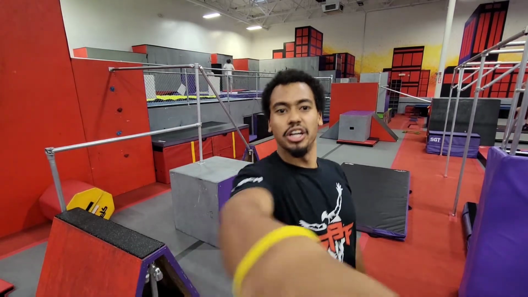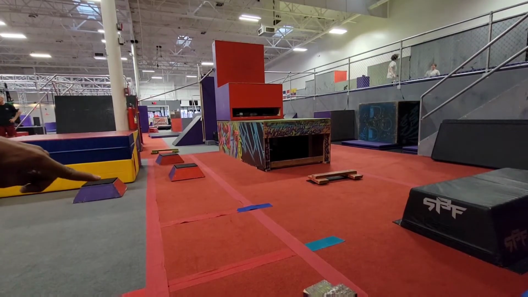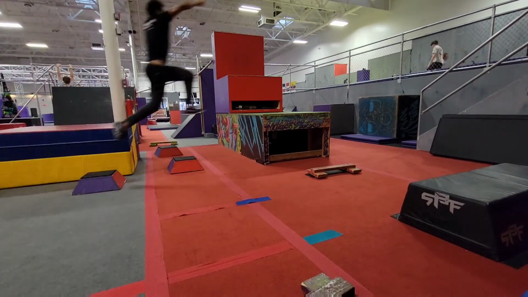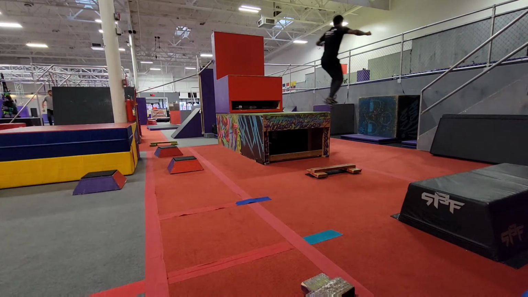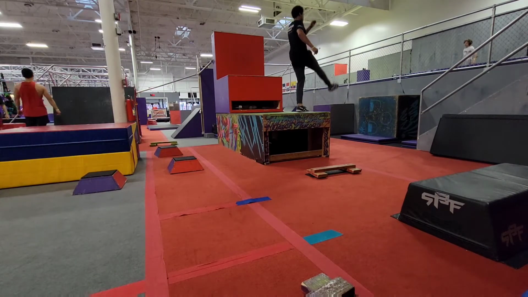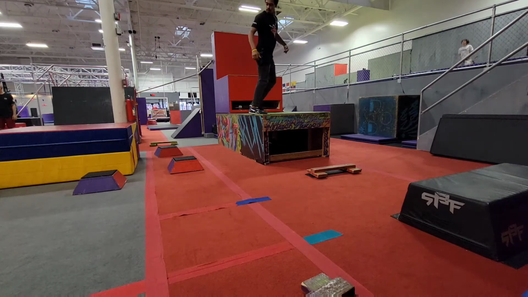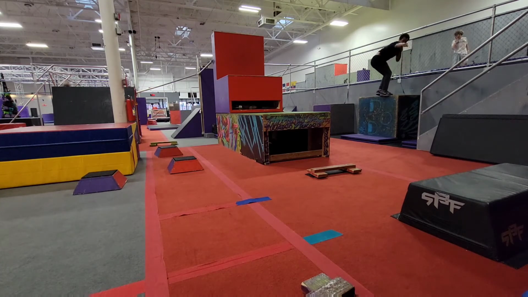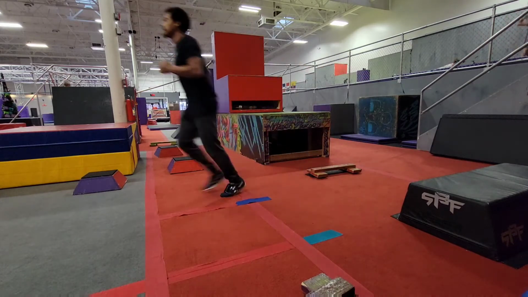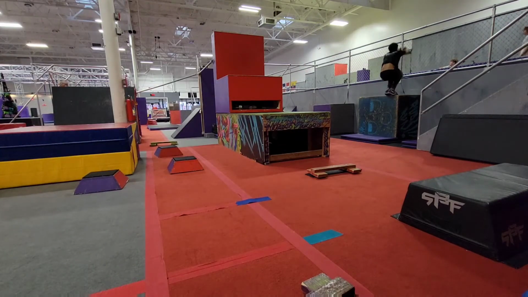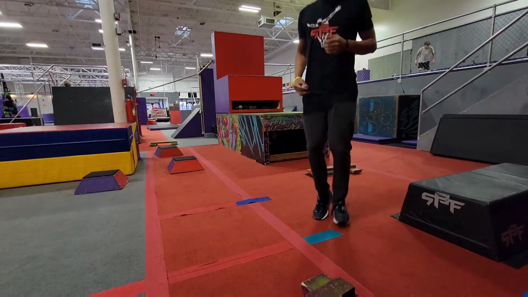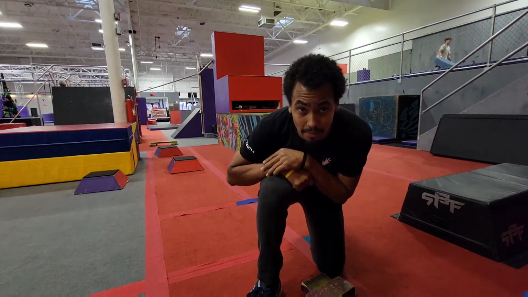All right, let's head to something a little bit bigger. We're gonna come in, stride, pre, stride, pre. Just about warmed up. I've got one more challenge I want to get done, and then I'm gonna head to the big boy.